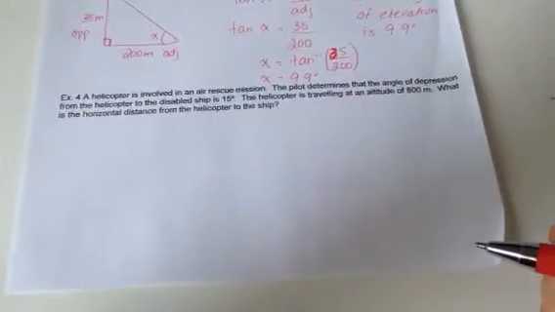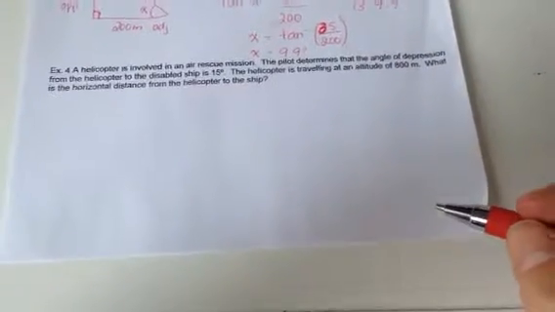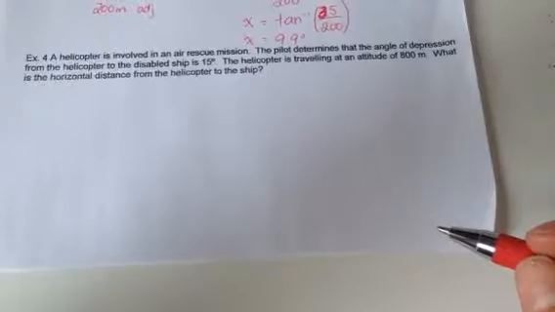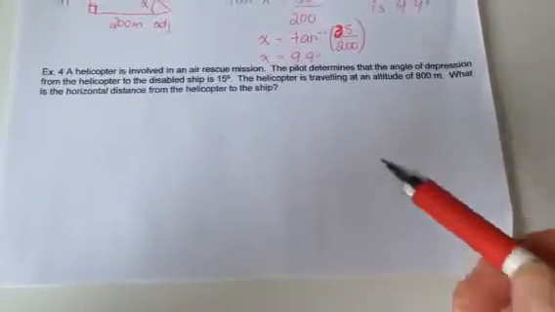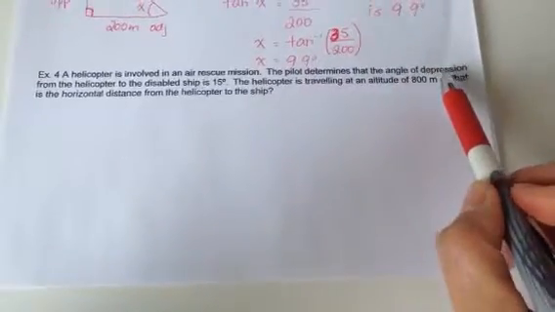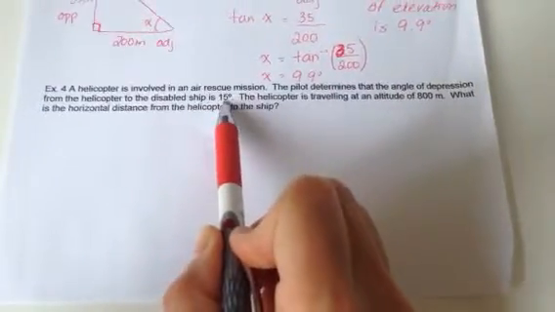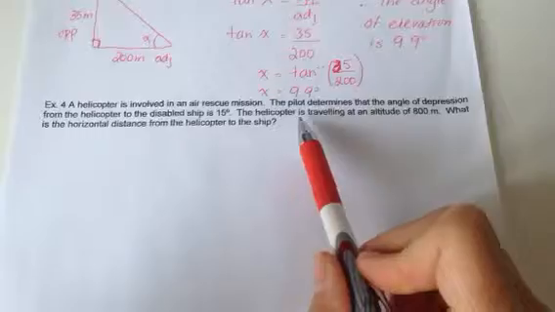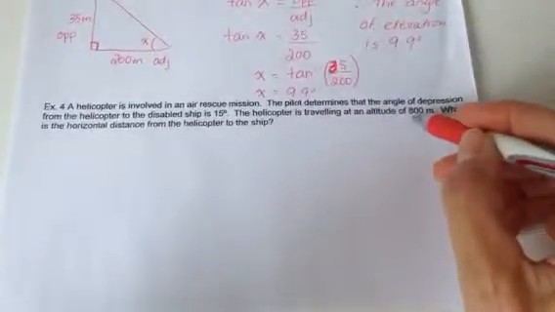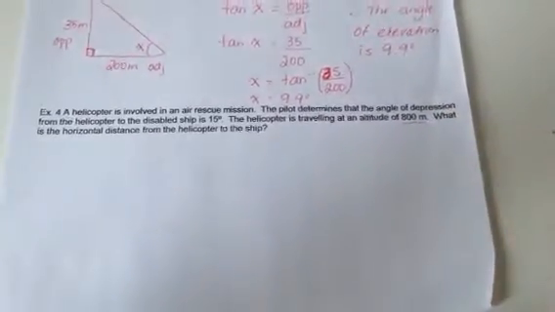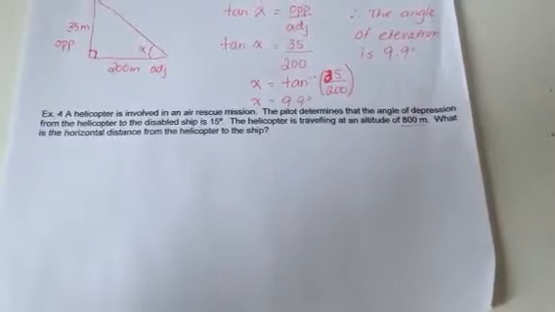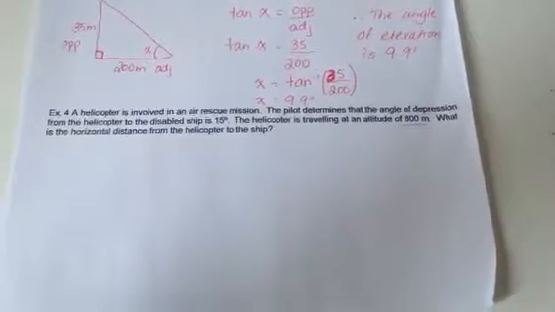Okay, so this is example number 4. A helicopter is involved in an air rescue mission. The pilot determines that the angle of depression from the helicopter to the disabled ship is 15 degrees. The helicopter is traveling at an altitude of 800 meters. What is the horizontal distance from the helicopter to the ship?